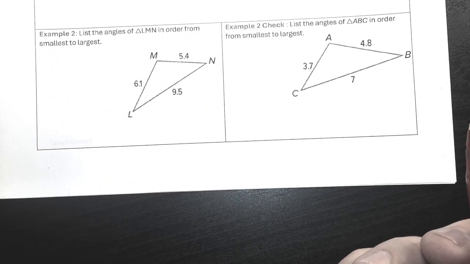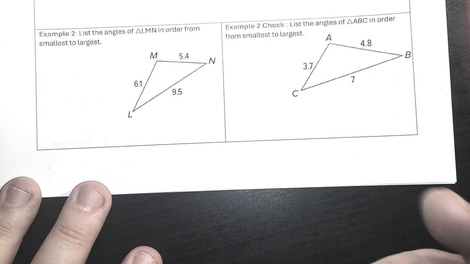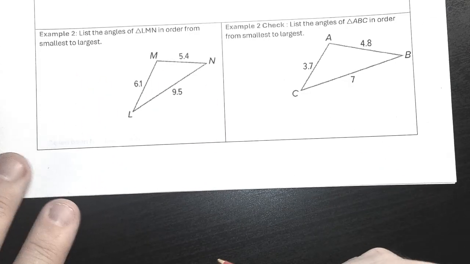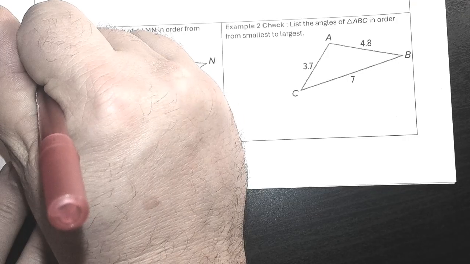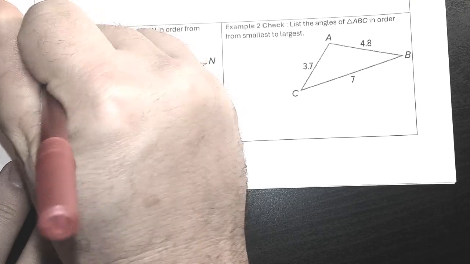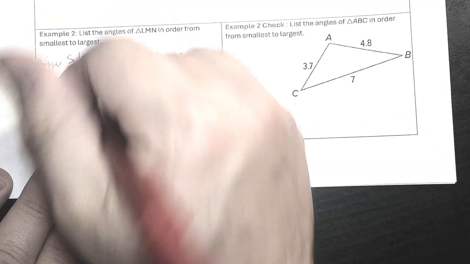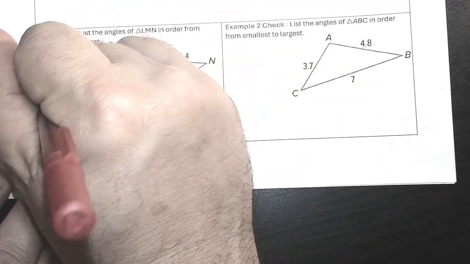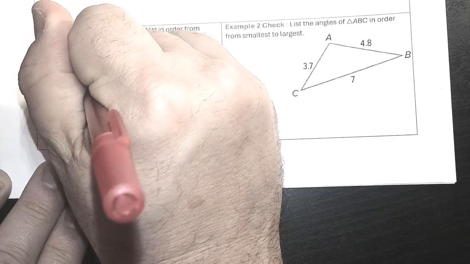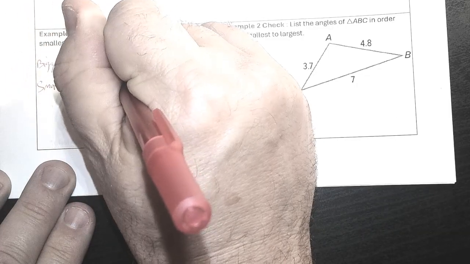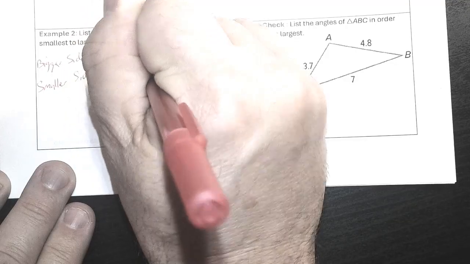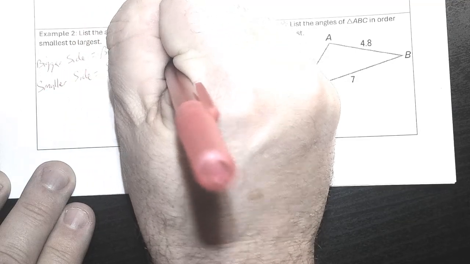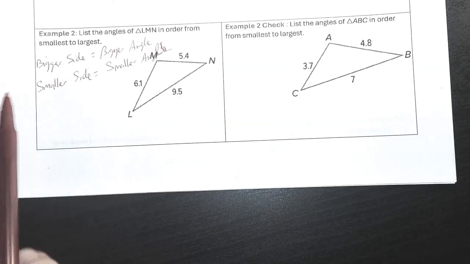Remember we learned in the theorems up above that bigger side equals bigger angle, smaller side equals smaller angle, and obviously medium equals medium.